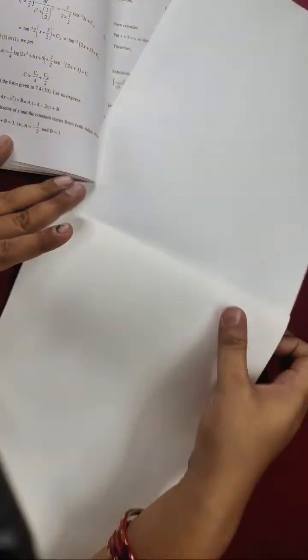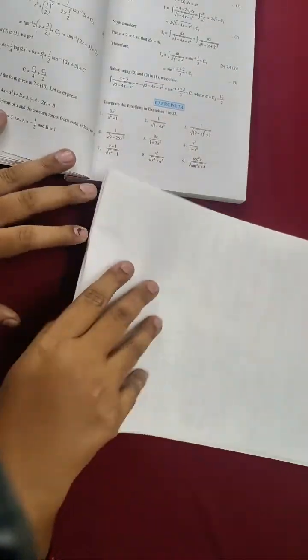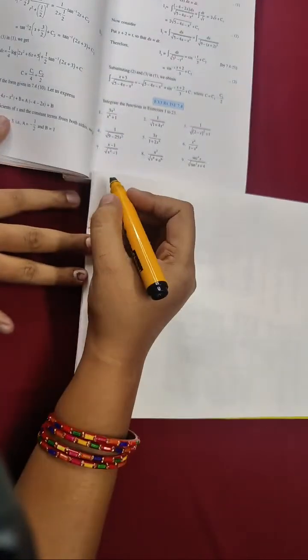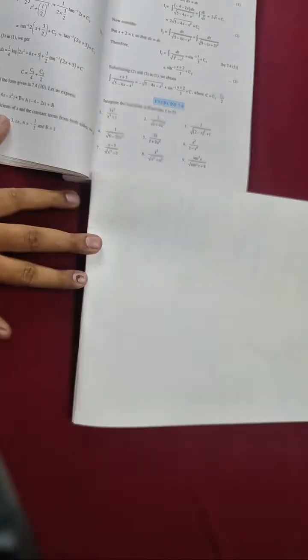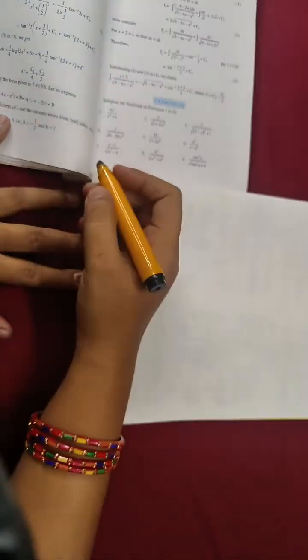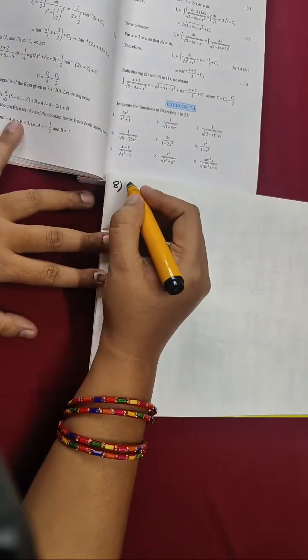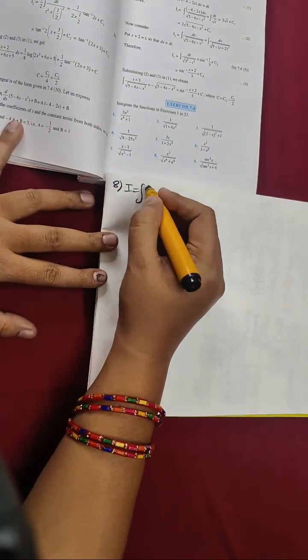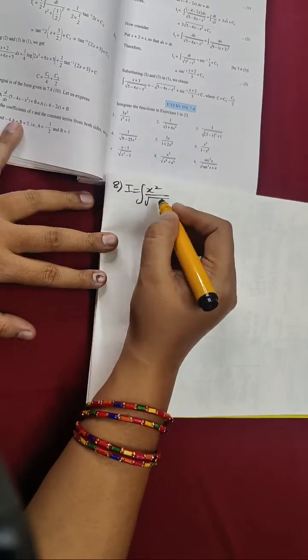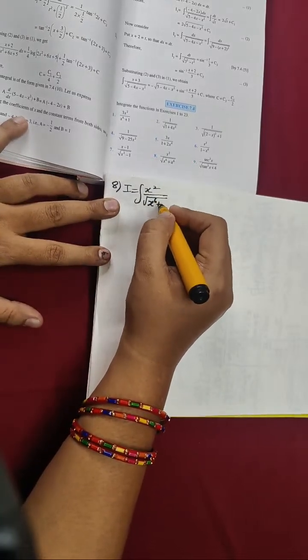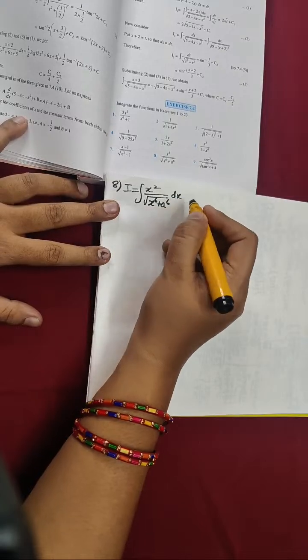Question number 8. Integral x square by x root of x power 6 plus a power 6 dx.